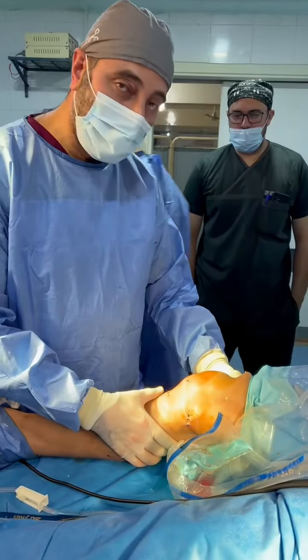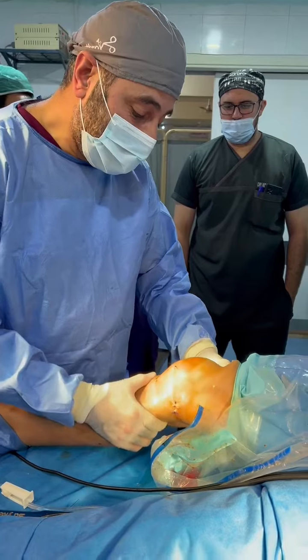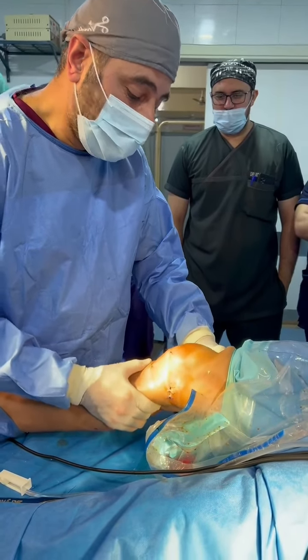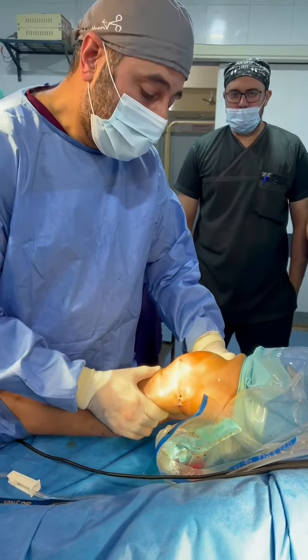So you can see that now after ACL reconstruction, the stability is restored and Lachman is negative now. The knee is stabilized arthroscopically.